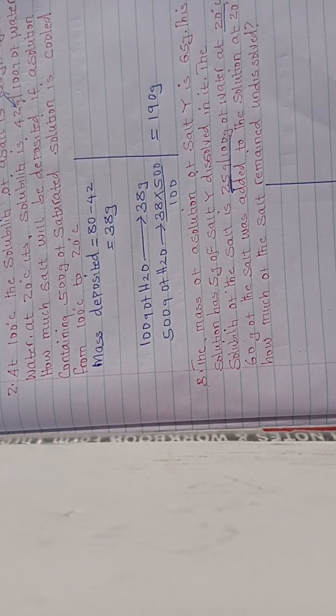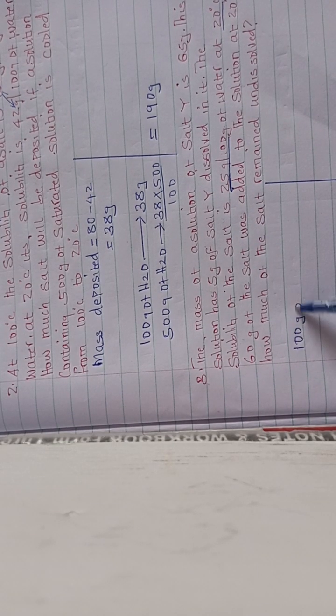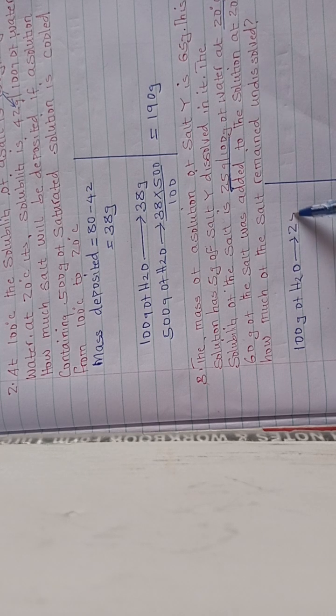So 100 grams of water will dissolve 25 grams of the salt.